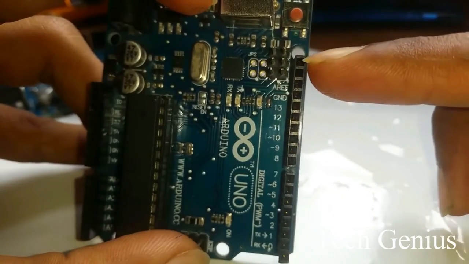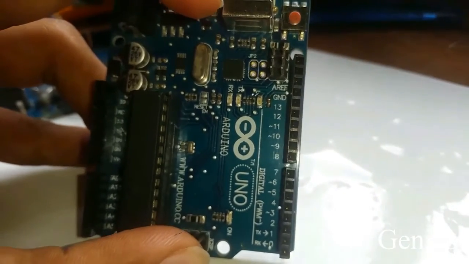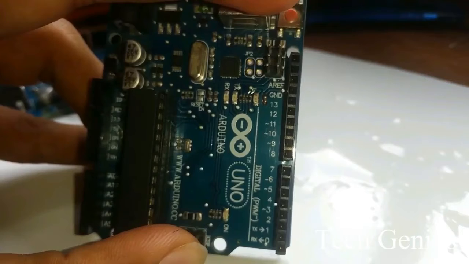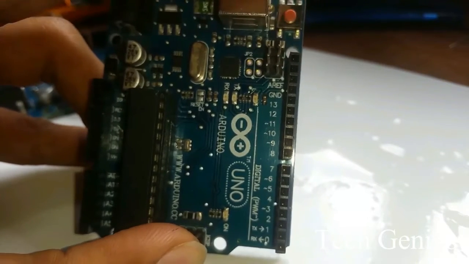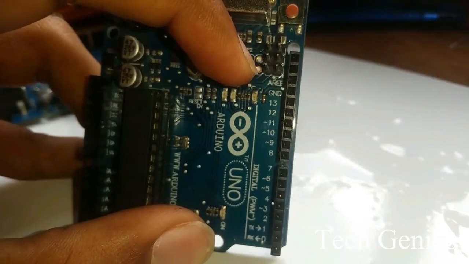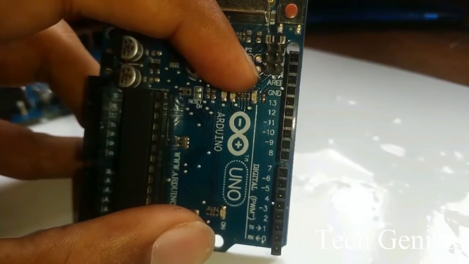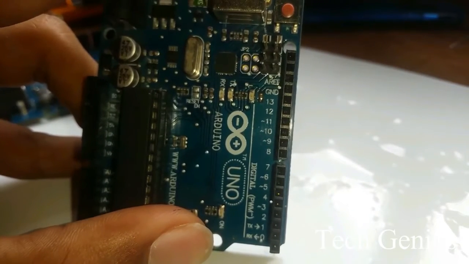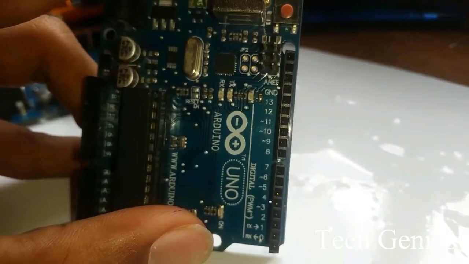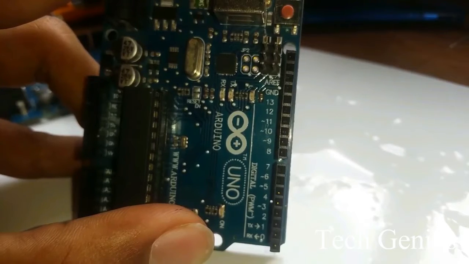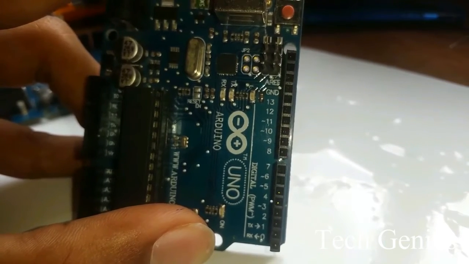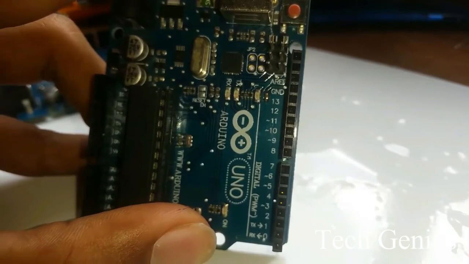And these are the SCL and SDA pins. These pins are used for interfacing complex devices. Okay, you can see this pin which is named AREF. This is the analog reference pin, which sets the desired reference voltage for analog input calibration. It can change the reference voltage for the analog inputs, which by default is a 5 volt reference.